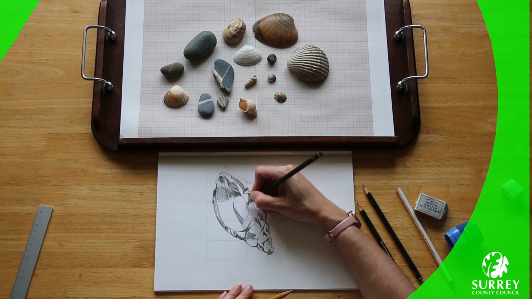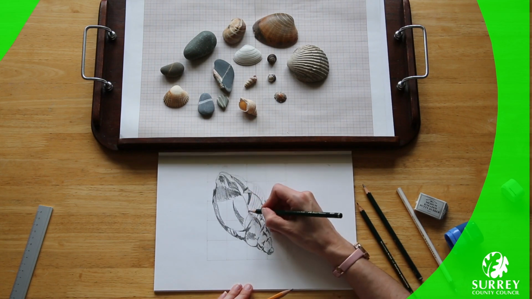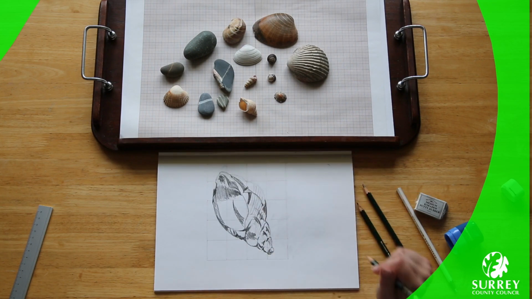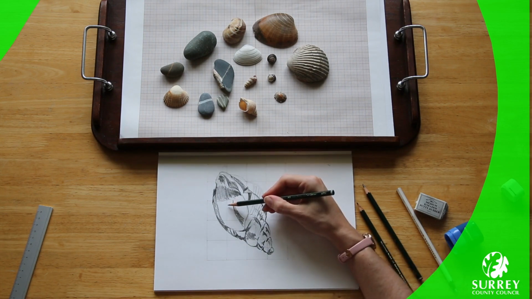Don't forget to look at the picture as a whole as well, every now and again, and to consider what needs adding. So I'm not quite happy with the centre.